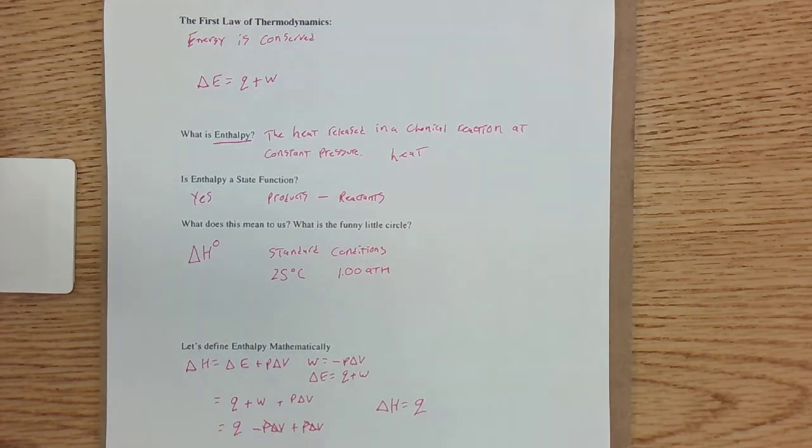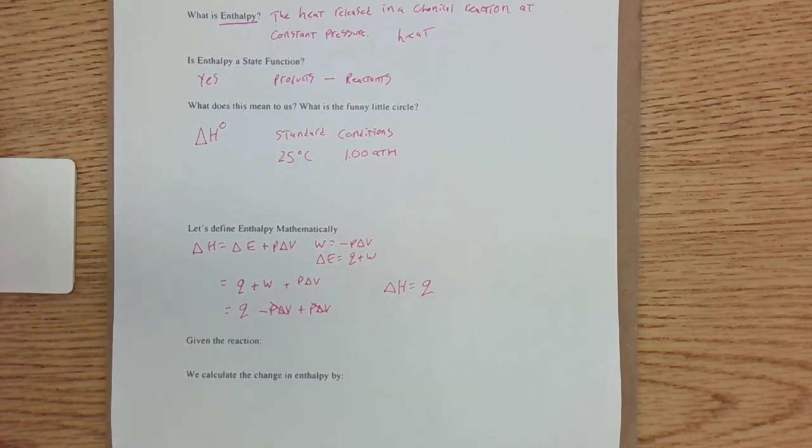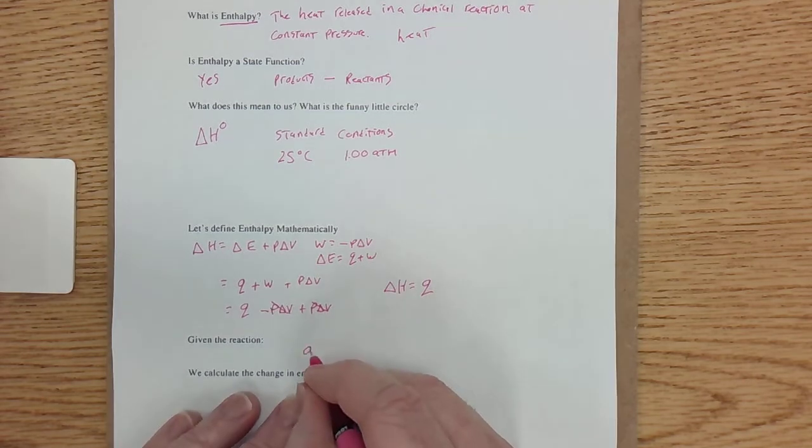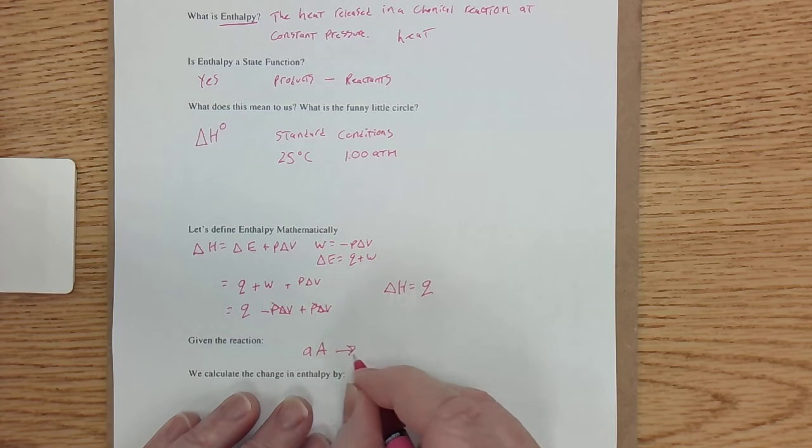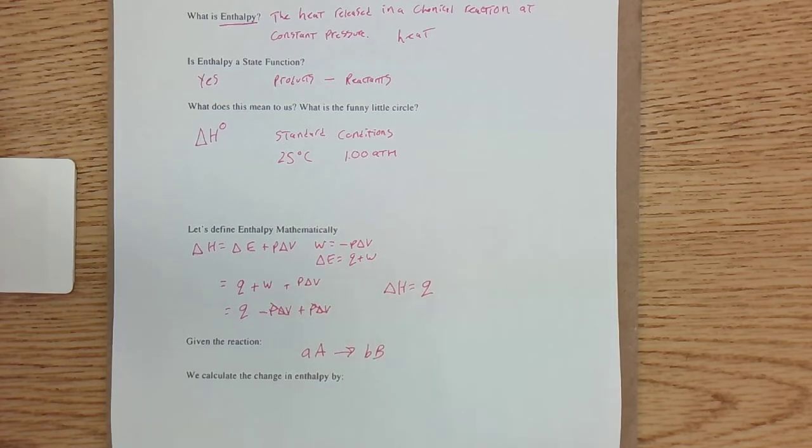Okay? Now, very often for anything that's a state function, we imagine, what if we had an equation? A turns into B. This is a balanced chemical equation. Little a and little b are the coefficients of the balanced chemical equation.